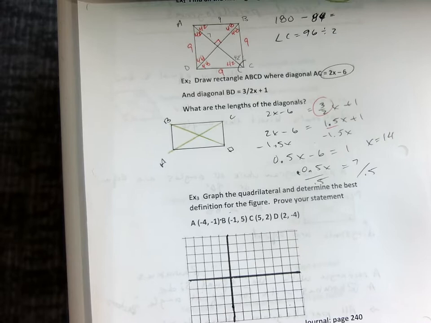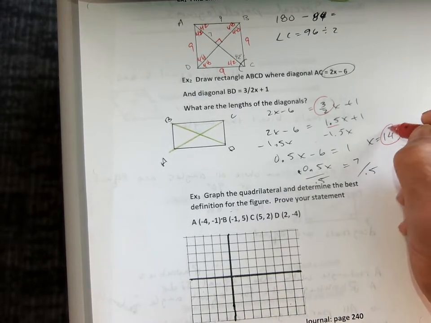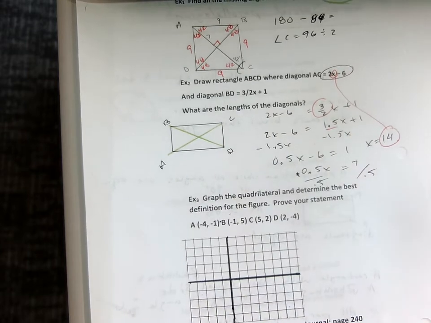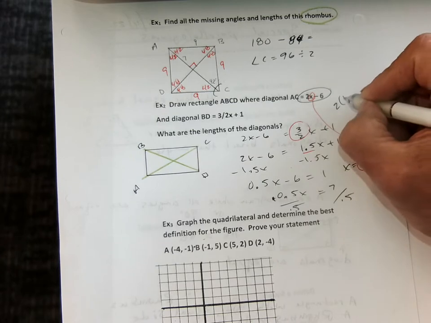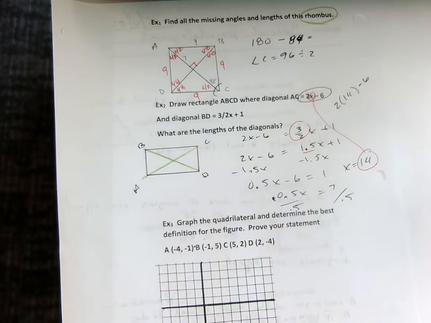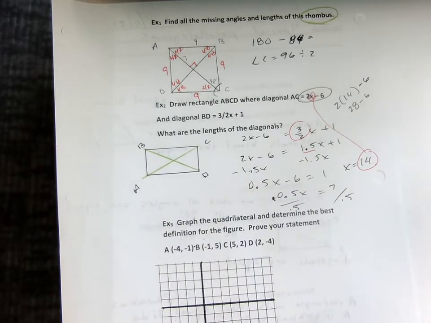So if x is 14, then I'm going to take my 14 and plug it in right there, right? Plug it in right there because I need to find the length of the diagonal. So I'll go 2 times 14 minus 6. 28 minus 6. What's that? 22. So my diagonals are 22.